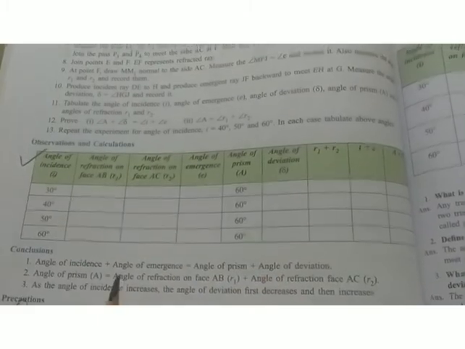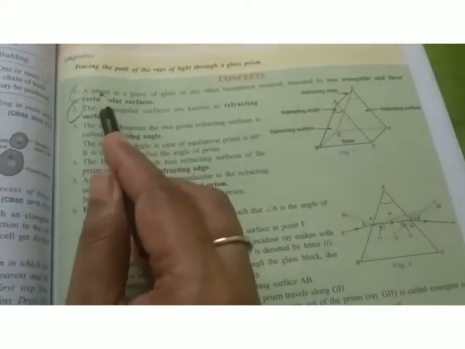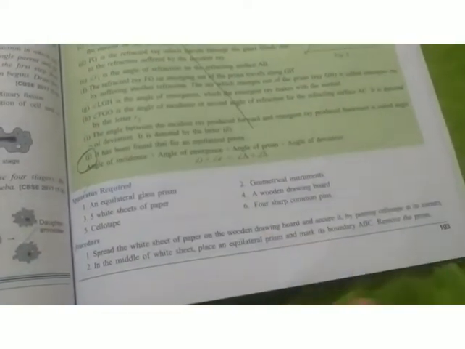So these are the things that you must include in the prism experiment: the objective, then the apparatus, and from the theory part the first 2 points and the last point. After that the procedure, and after the procedure you write conclusions, precautions, and sources of error on the right side. On the left side you need to draw this figure, and below the figure you can draw the observation table. Leave it vacant. After doing the experiment we can record the readings. So this is about the prism experiment.